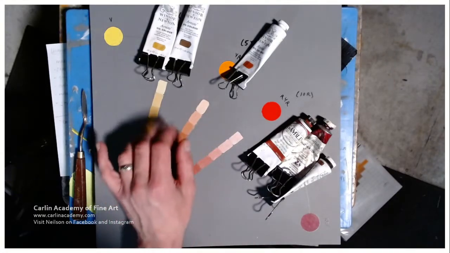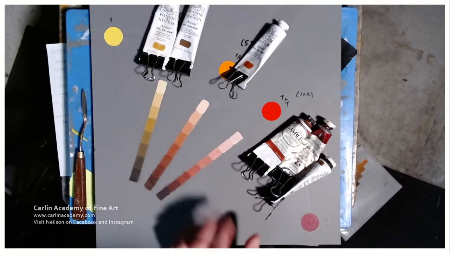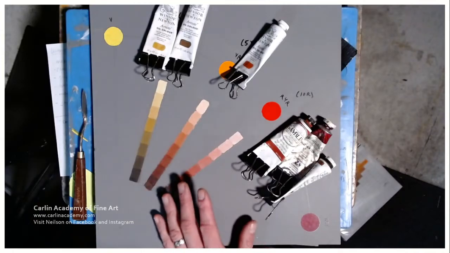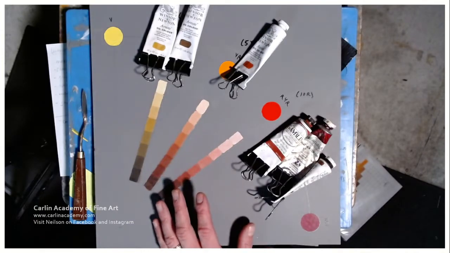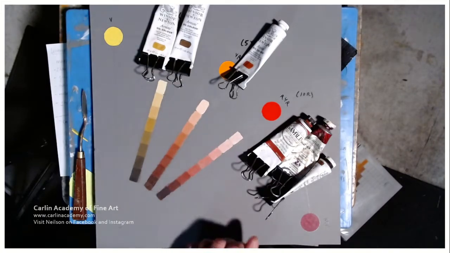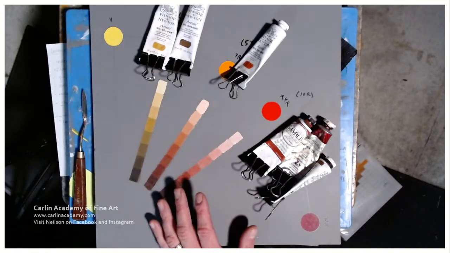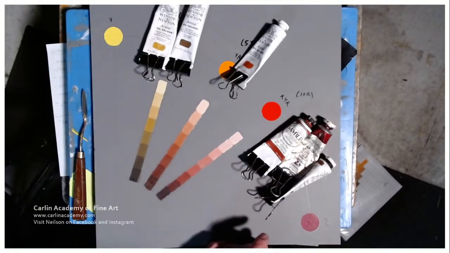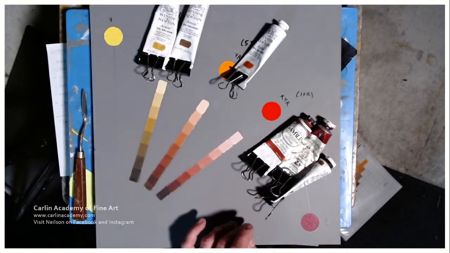Another thing to mention, since we're here: if we want to simplify flesh palettes in general, all human beings are basically orange, as we discussed, or yellow red, which means any flesh palette, no matter how esoteric, you know, you go online, on Facebook, on Instagram, and you see people who have all kinds of wild colors on their palette.